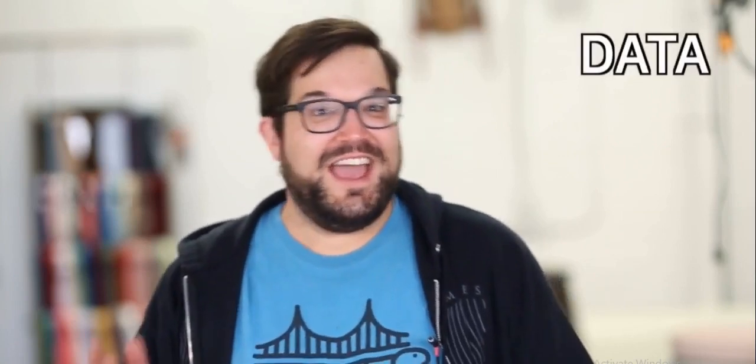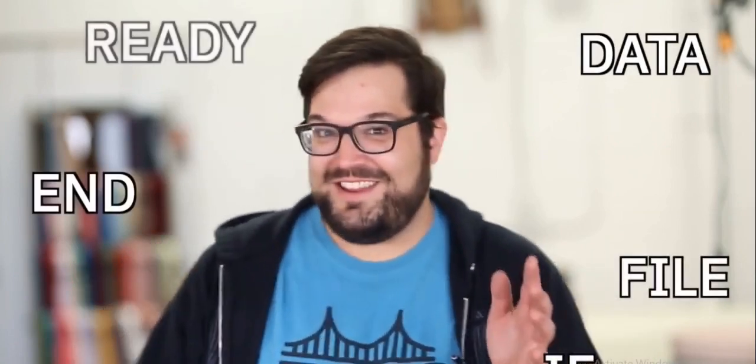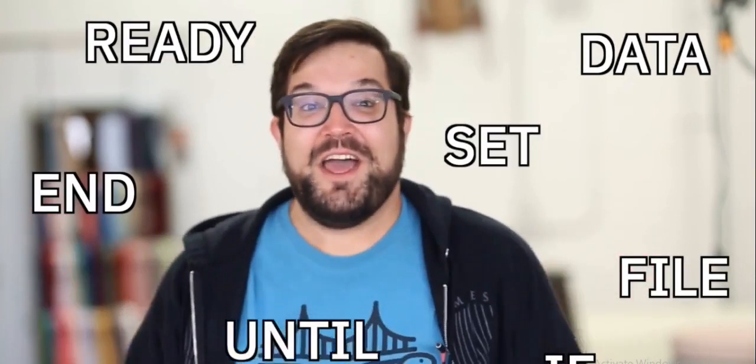Now, when you're writing in a programming language, there are certain words we have to be careful of. Words like data, end, file, if, ready, set, until. Those are COBOL reserved words, and when the COBOL compiler sees those words, it thinks we're telling it to do something very specific. So we shouldn't say ready unless we mean what the compiler thinks it means. A full list of reserved words is available at the link in your guide.